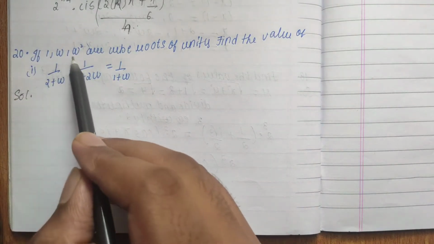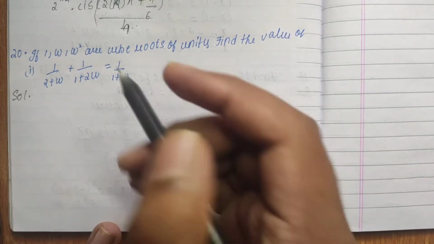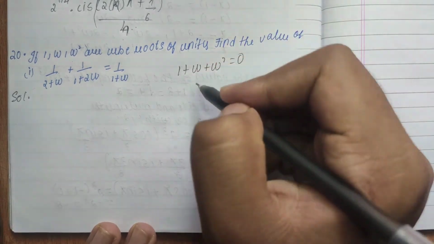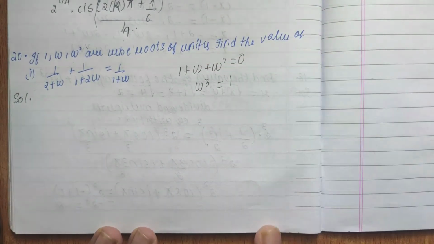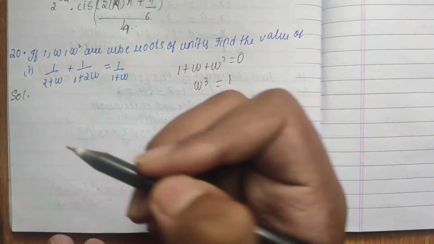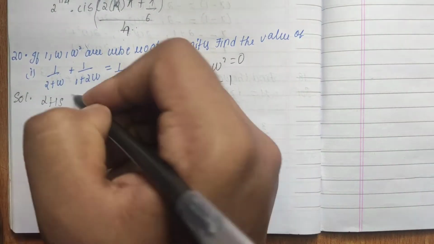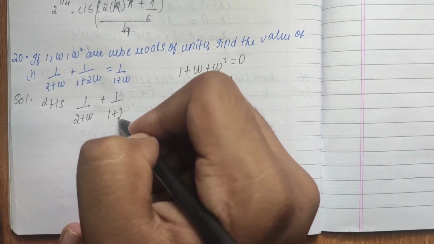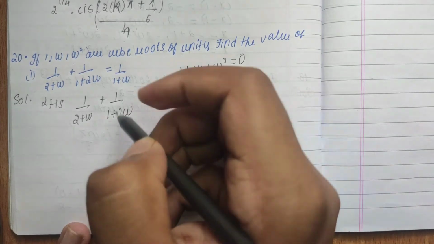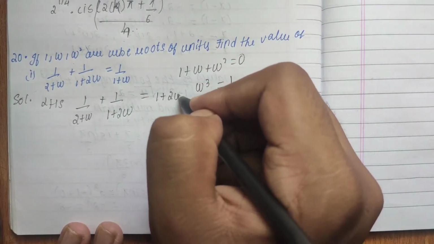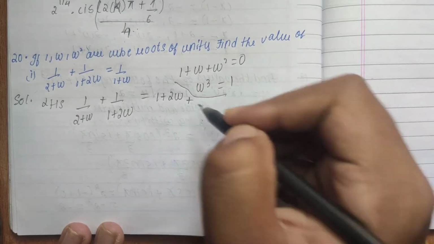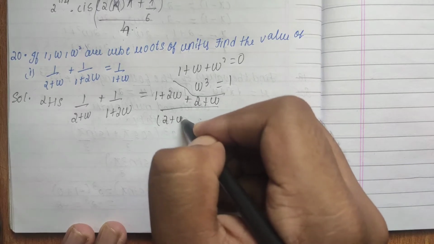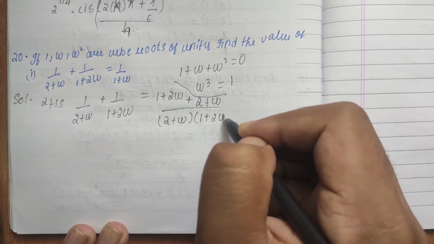if 1, omega and omega square are cube roots of unity, there are two conditions, that is 1 plus omega plus omega square is equal to 0 and omega cube is equal to 1. So start solving this. Take LHS. 1 by 2 plus omega plus 1 by 1 plus 2 omega is equal to, taking LCM, 1 plus 2 omega plus 2 plus omega by 2 plus omega into 1 plus 2 omega.